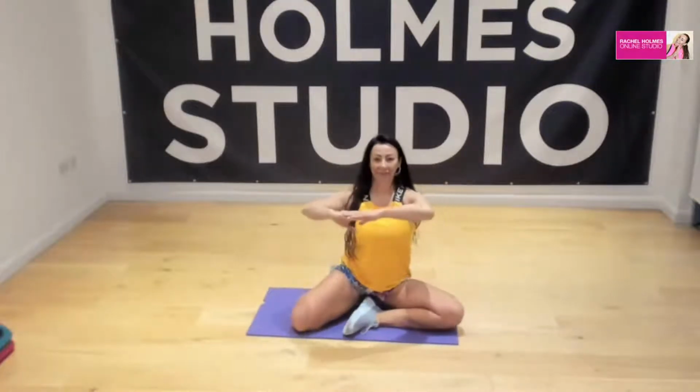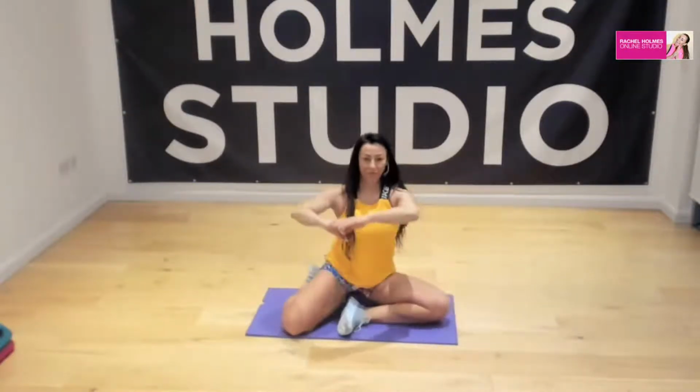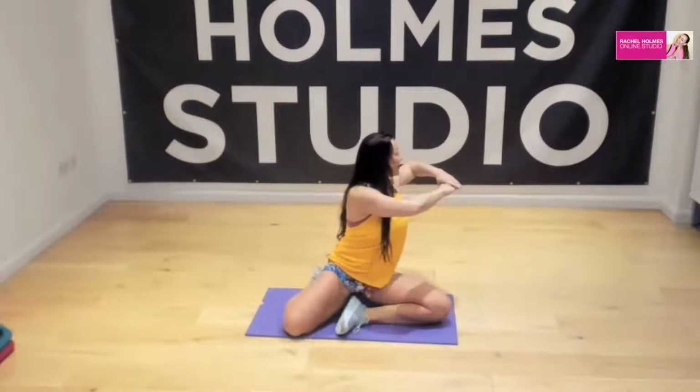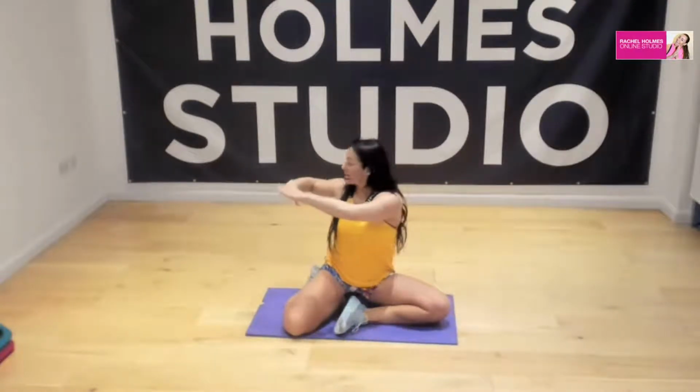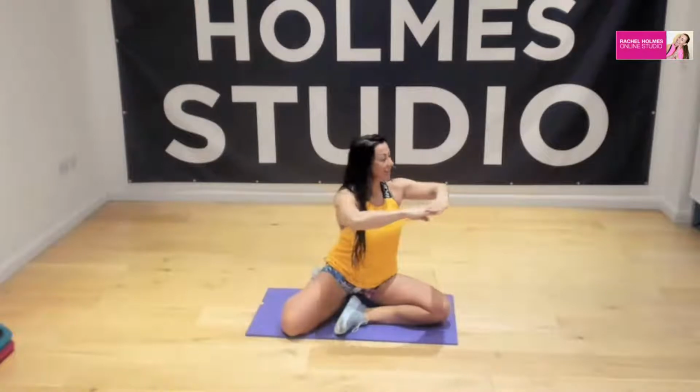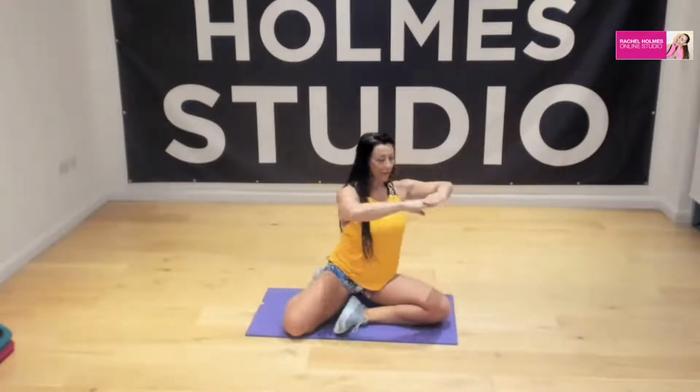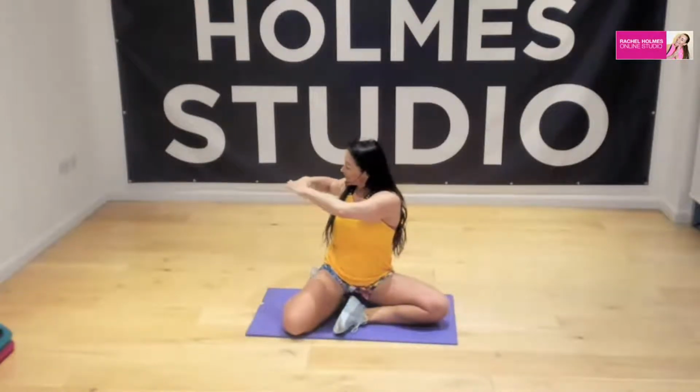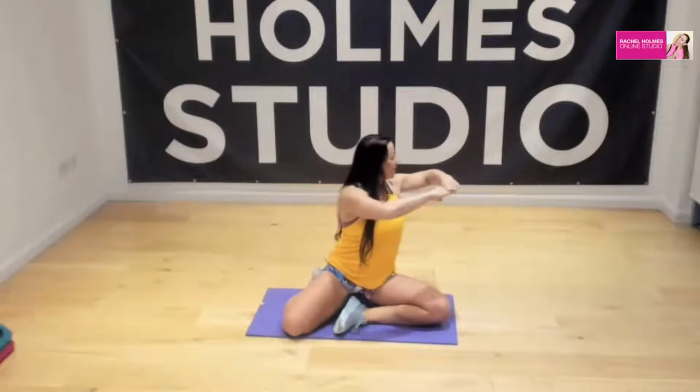And then 90-90 on this side. Here we go. Again, I'll just get a bit more comfortable. Lovely. And then rotation. And I'm doing a whole fitness Pilates session today on mobility. And then rotation. Good. Last one.